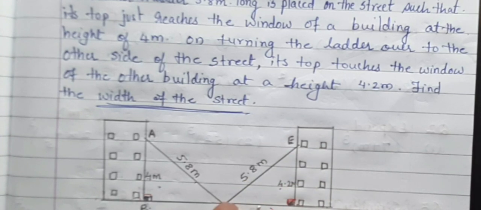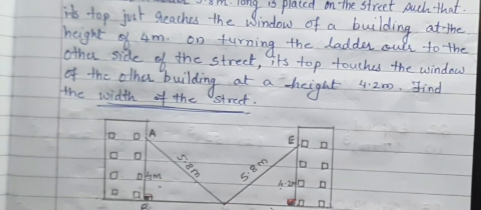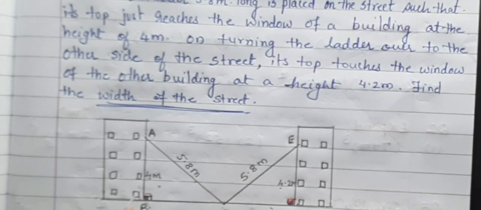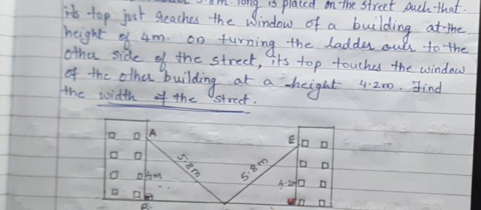Then here again the right angle is forming, so CD will be calculated with the help of Pythagoras theorem. Then we have BC and CD. So what will we be doing with that? We'll be adding both the lengths to get the length of BD, that is the length of the street. Such an easy problem it is. In 3 steps we have to do it. So first we'll calculate the length of BC. Now here AC is equal to CE, equal to 5.8 meters.